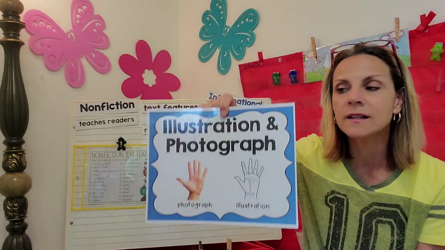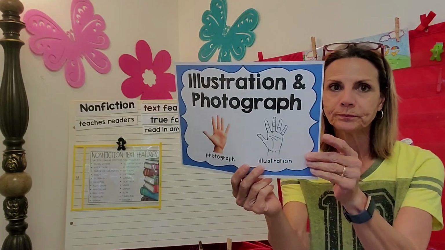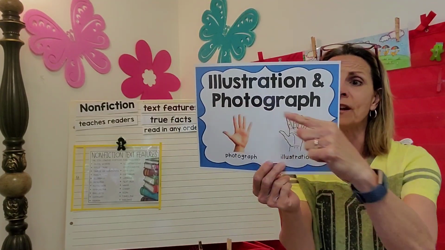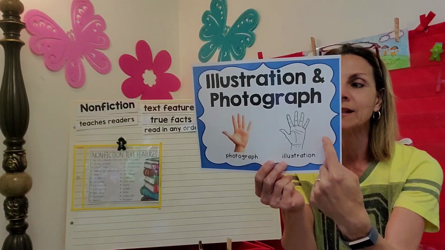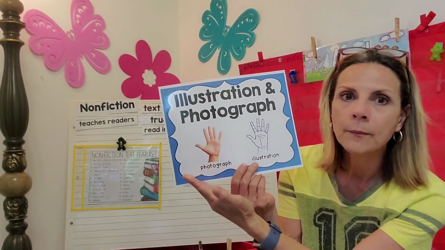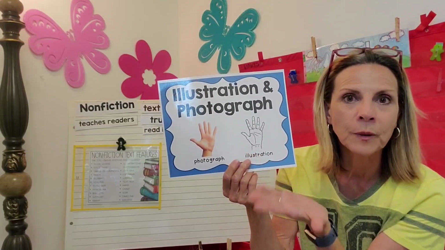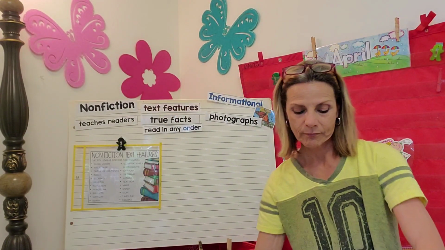Now, we have discussed previously that in a nonfiction book, you can not only find photographs, but also illustrations. So this shows you that in a nonfiction book, you could find both of these types of pictures. So there's that.